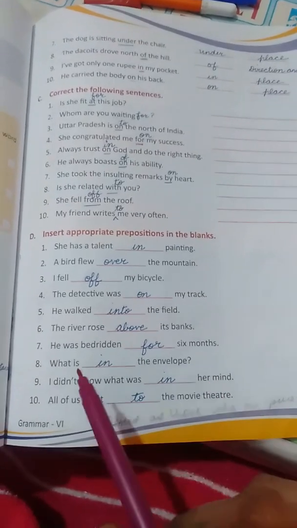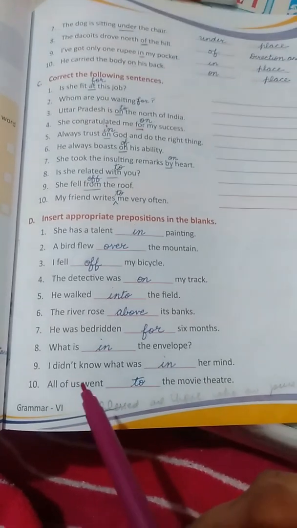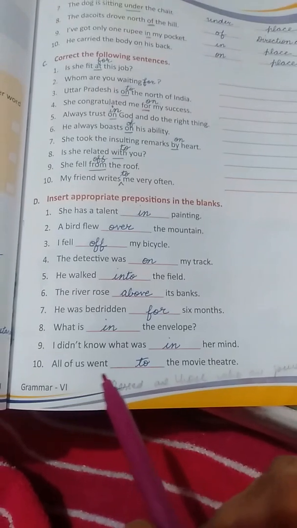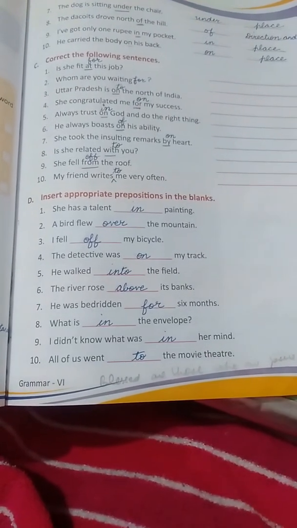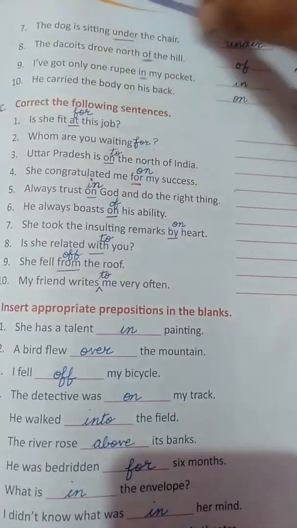What is in the envelope? I didn't know what was in her mind. All of us went to the movie theater. So this is there in these 10 sentences. Now the next page.